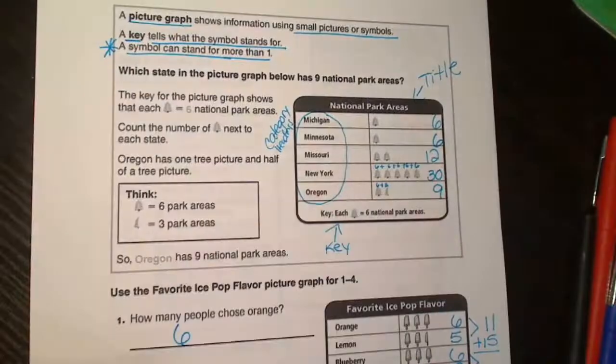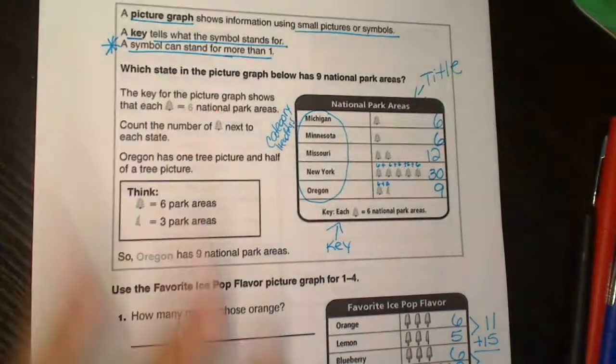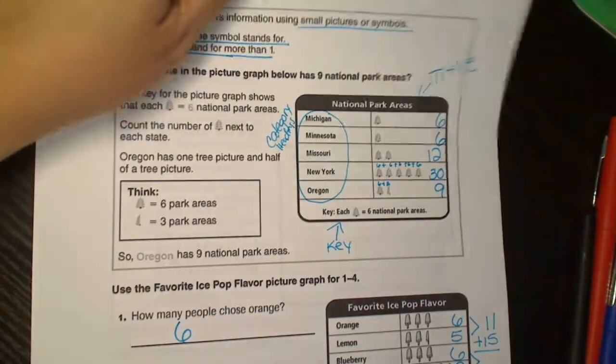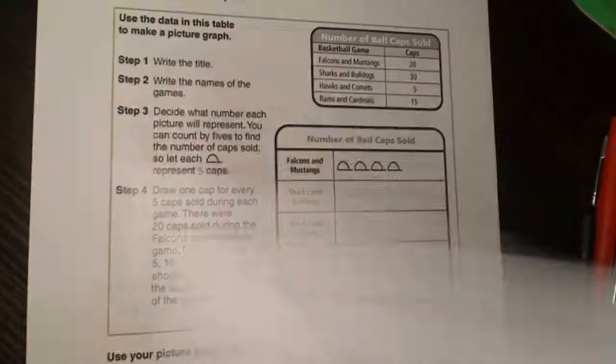So this is how we use a picture graph. And you have to make sure that you read the directions very, very clearly, or you can get lost when you're using picture graphs. Alrighty, now we're going to go on to today's lesson.